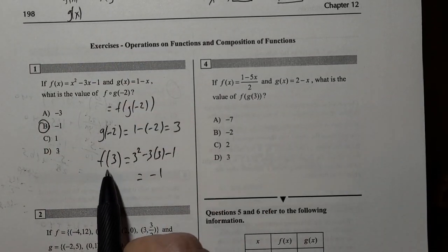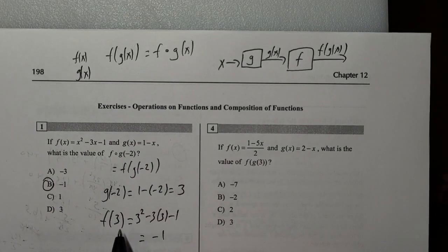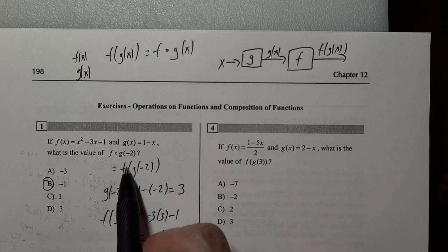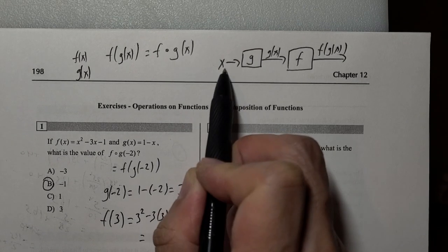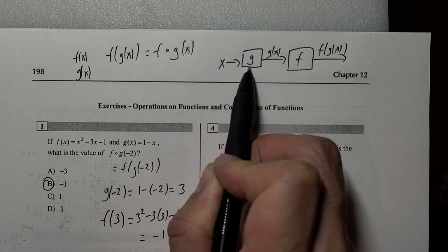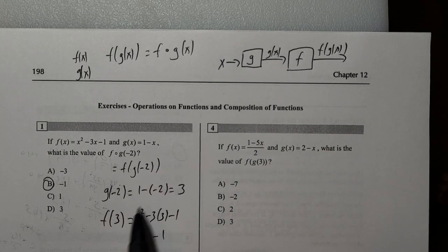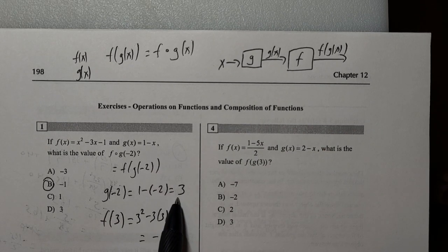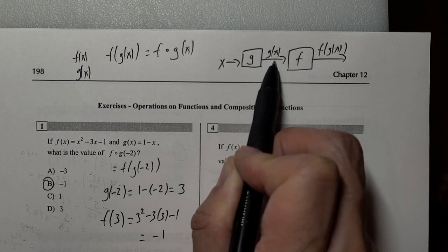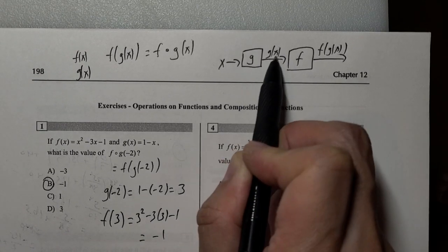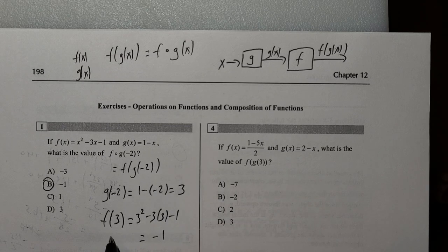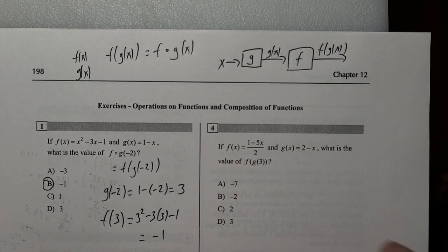And let me go back to why this is f of 3. Well, let's go back to this diagram. Our x, in this case, is negative 2. So we're passing it into g, and we're finding g of negative 2 first. That's what we did here, okay? And this 3, which is g of negative 2, becomes the input of f. So that's why I found f of 3. F of 3 is negative 1. So this is the final output, which is our f of g of negative 2.